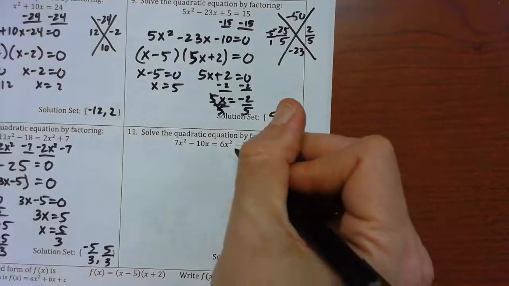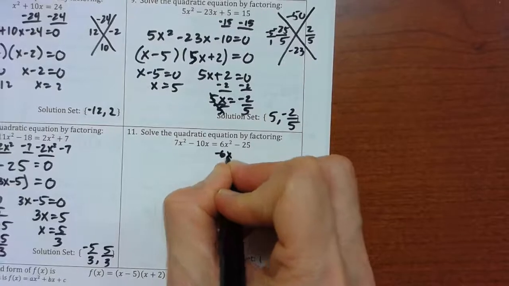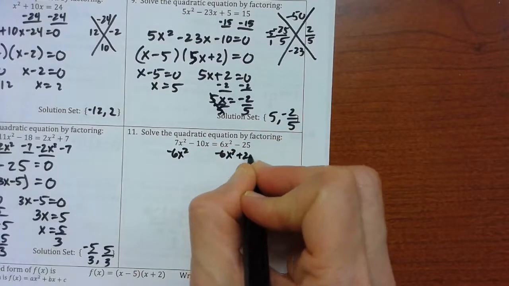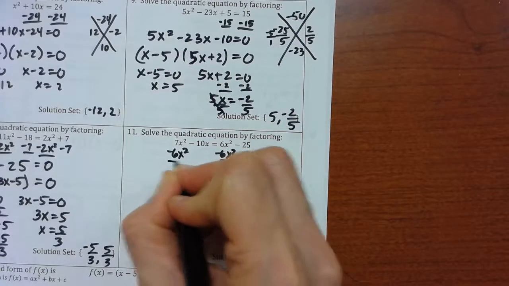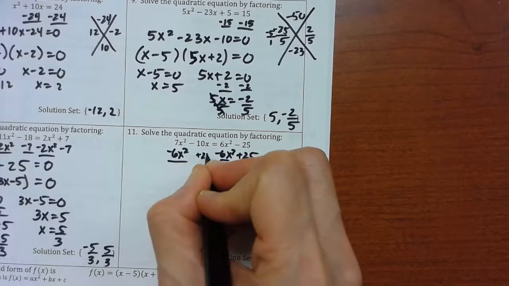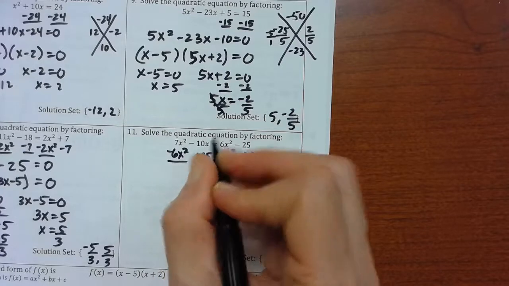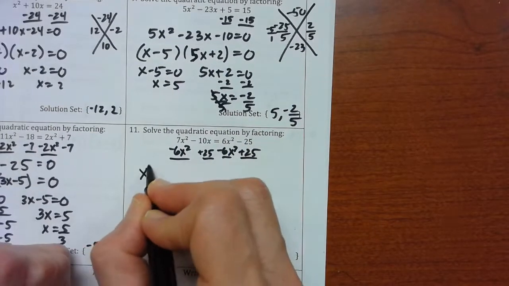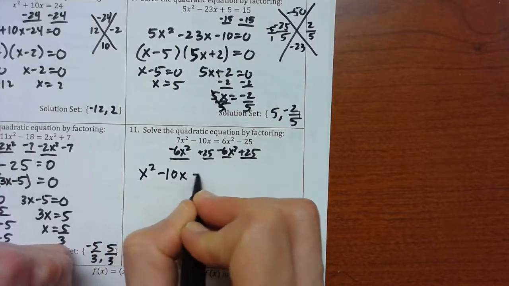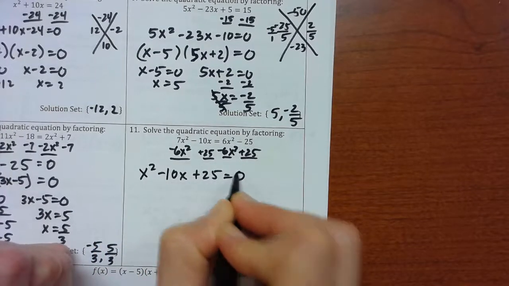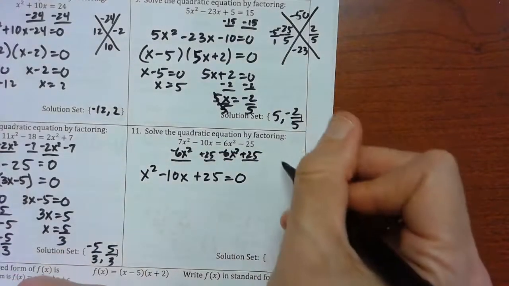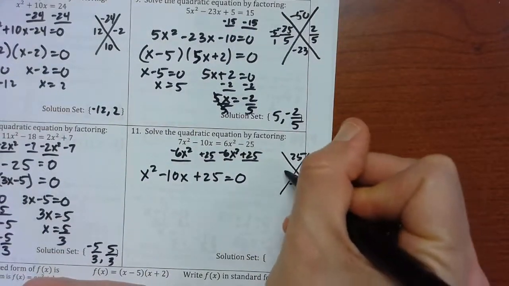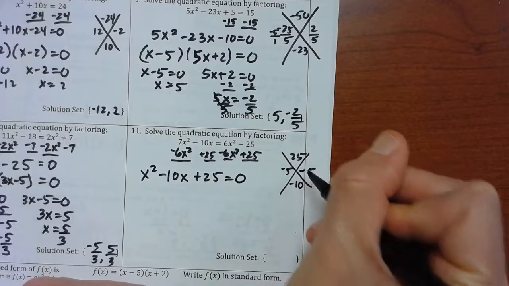Okay, again, I got 2 things that need to be moved on this one as well. 6x squared. And got to add 25 to both sides. Now 25 is weird because it doesn't have a like term over here. I'm just going to put it there for now, but I can't combine it with the 10x because those are not like terms. 7x squared minus 6x squared is x squared. Minus 10x plus 25 equals 0. This is factorable. Factors of 25 that add up to negative 10. Negative 5 and negative 5.